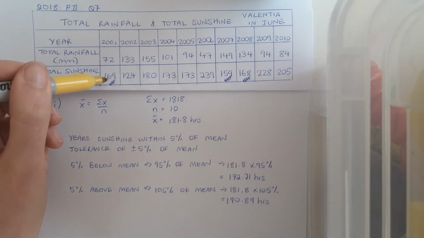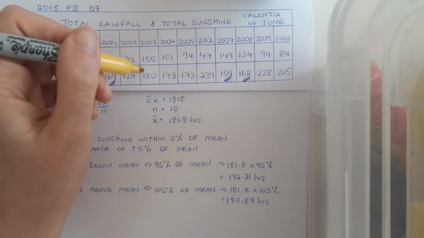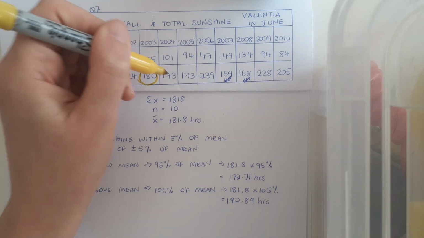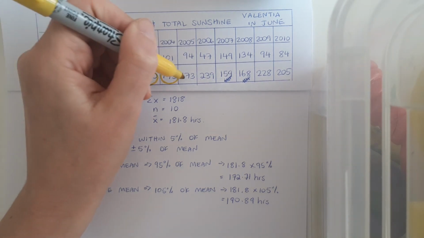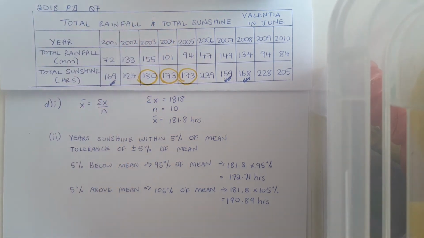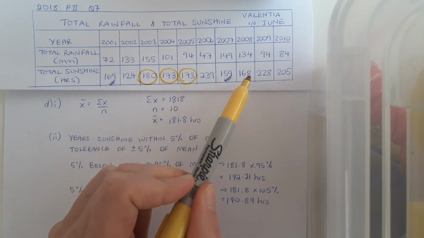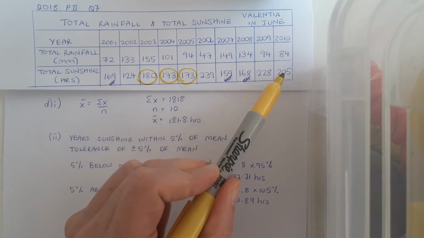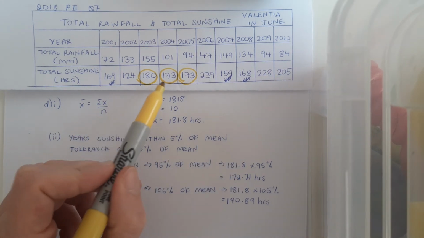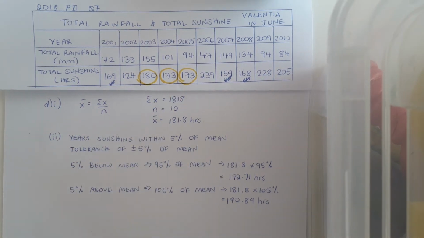So the first one doesn't fall into that range, neither does the second one. The third one does. The fourth one does. The fifth one does as well. And then this one's too big. It's over 190.89. This one's too small. This one's too small. This one's too big. And this one's too big. So it's just these 3 years where I'm between 5% below and 5% above the mean. And I want to give my answer as the years, so 2003, 2004, 2005.